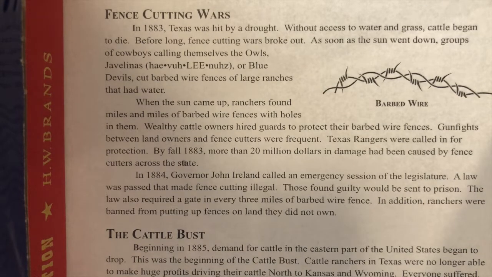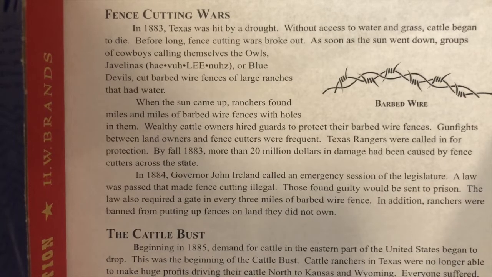In 1884, Governor John Ireland called an emergency session of the legislature. A law was passed that made fence cutting illegal. Those found guilty would be sent to prison. The law also required a gate in every 3 miles of barbed wire fence. In addition, ranchers were banned from putting up fences on land they did not own.